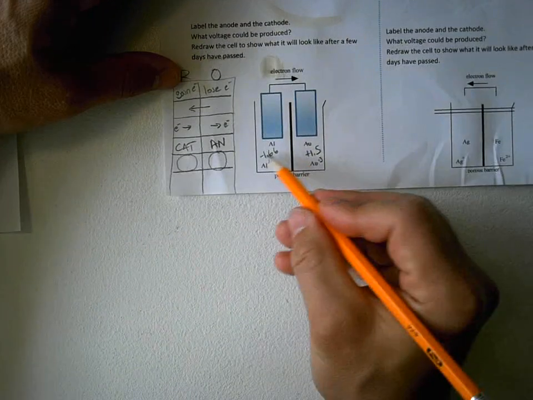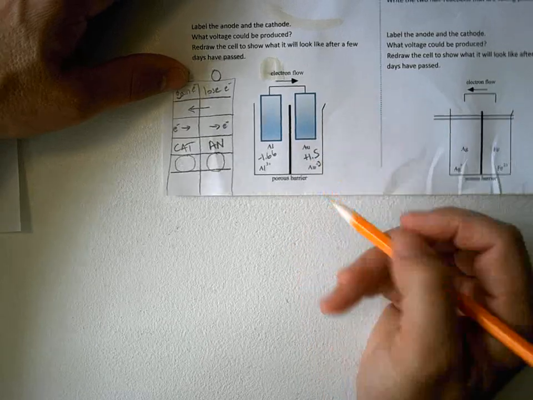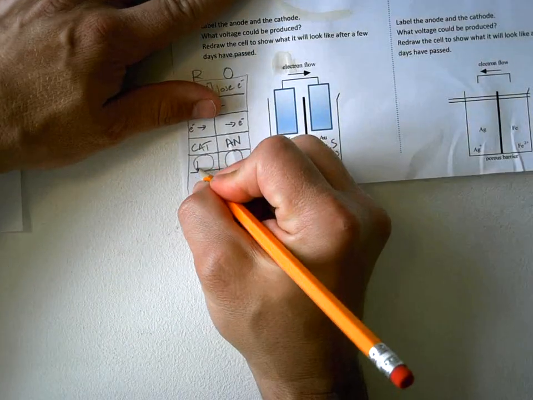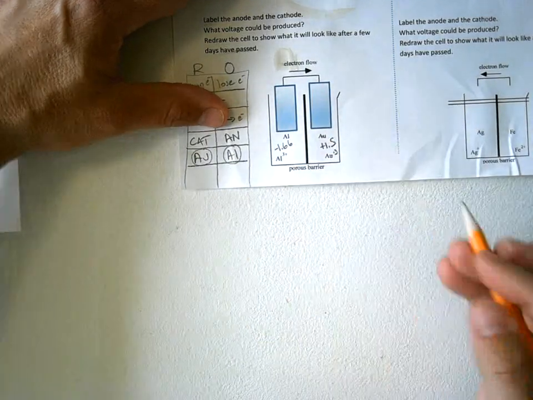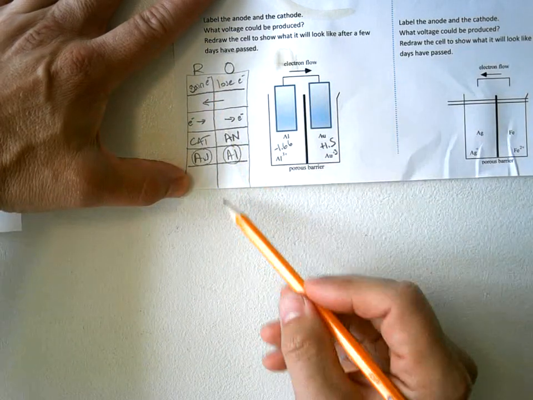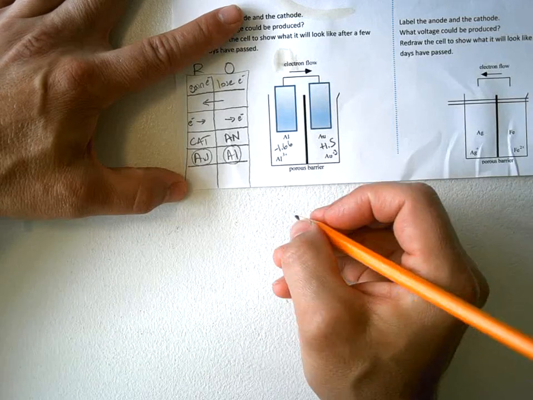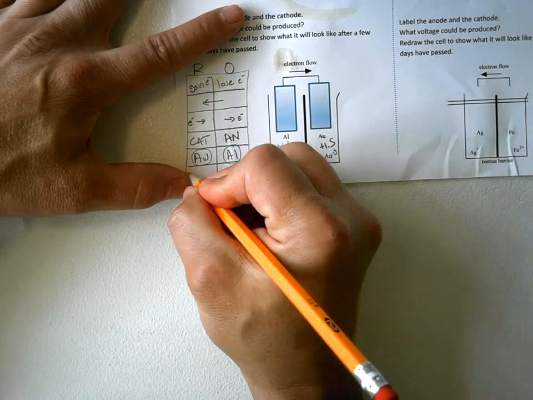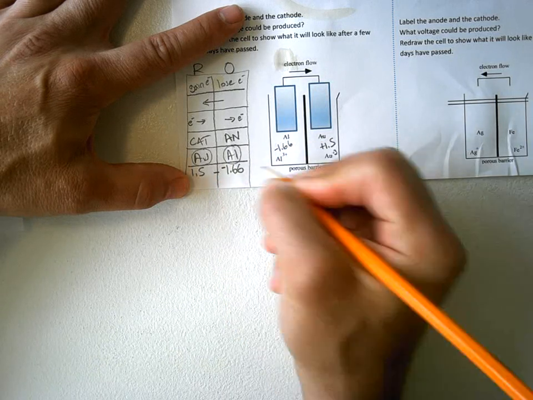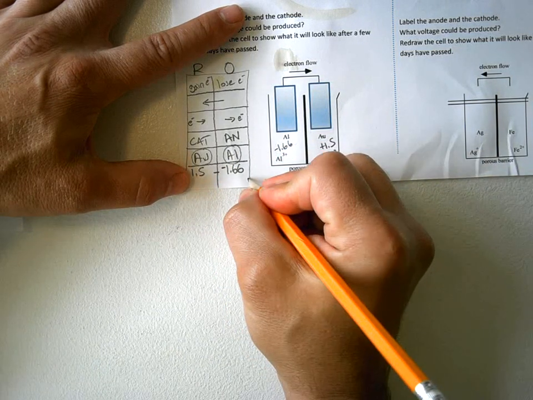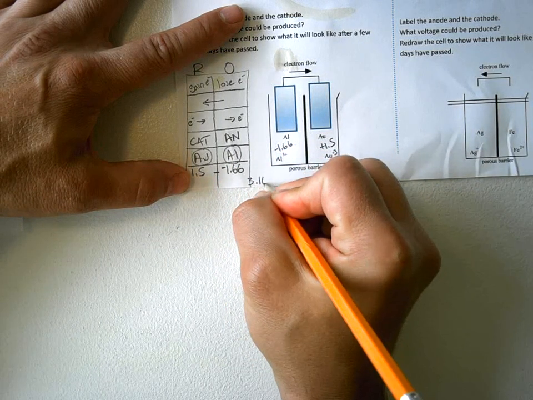So now which one of these values is higher? Well, the Au is higher. So that means the Au would go here and the Al would be here. That means the gold is being reduced and the aluminum is being oxidized. And if we want to calculate the voltage, we would do 1.5 minus a -1.66, for a total voltage produced of 3.16 volts.